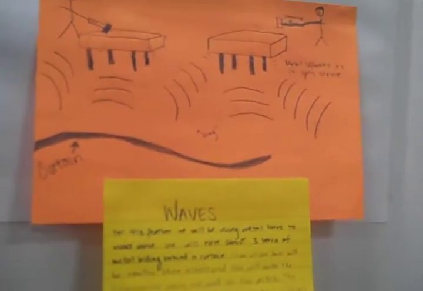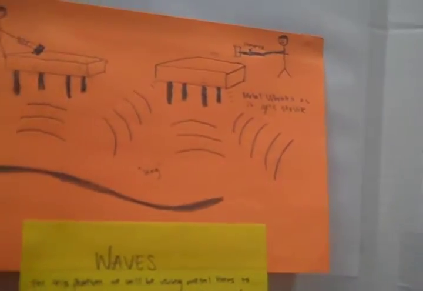For our first feature, we'll be using metal bars. We will use a small metal bar which will create a high frequency with a high pitch, and then we will use a big metal bar which will create a low frequency and a low pitch. We will use a curtain so there will be less diffraction instead of a wall.